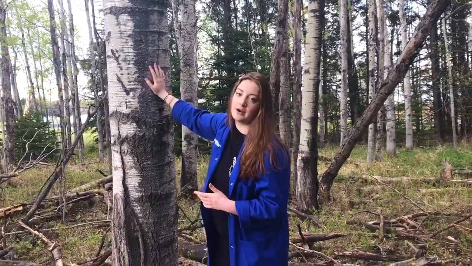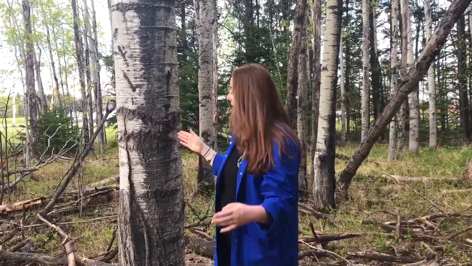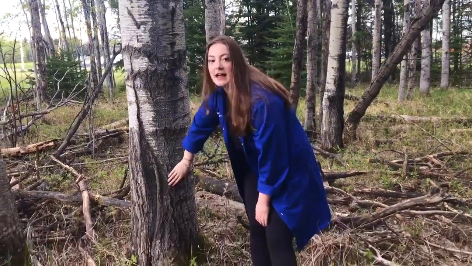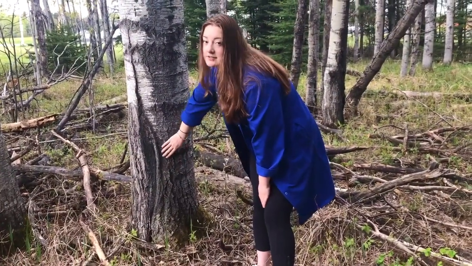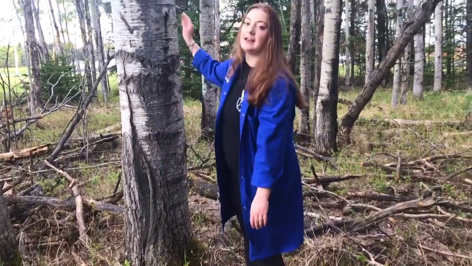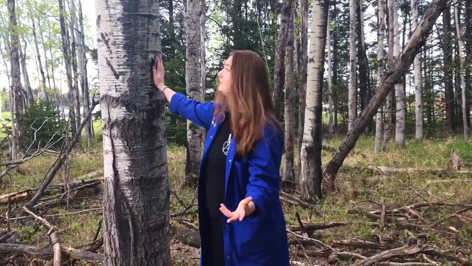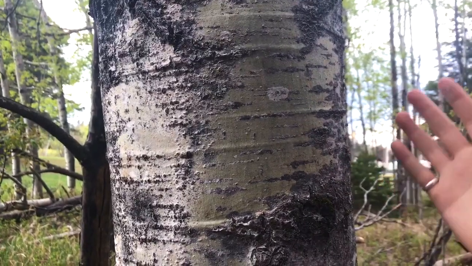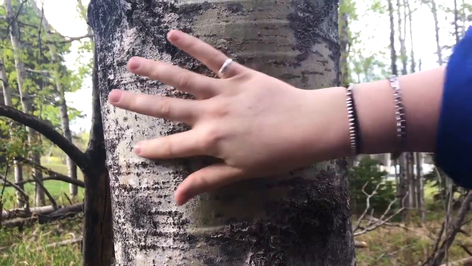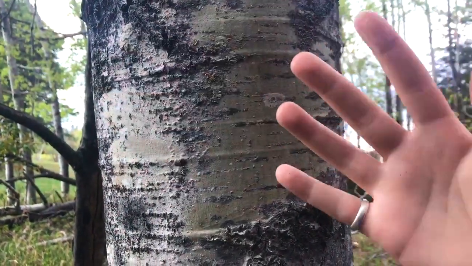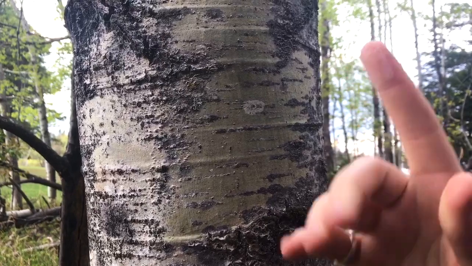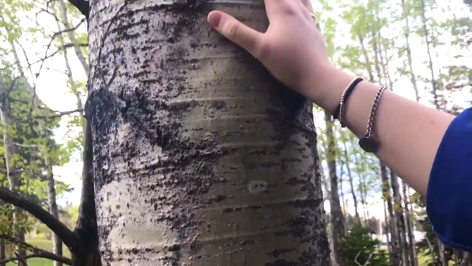Trembling aspen trees from afar might look similar to birch trees because of the color of their bark. They are lighter, but the difference is their bark doesn't slough off. It actually gets very kind of jagged near the bottom. So that's another great indicator that you're looking at a trembling aspen versus a birch. Another really cool fact about trembling aspens is if you rub them, you'll actually kind of get a white powder on your hands. And this actually acts as the tree's natural sunscreen.